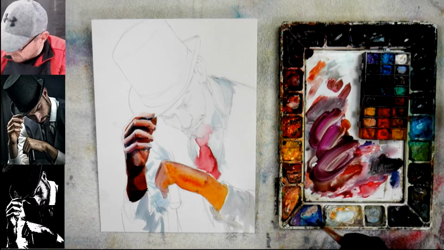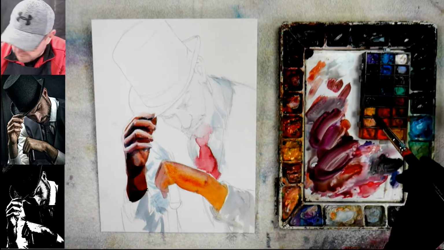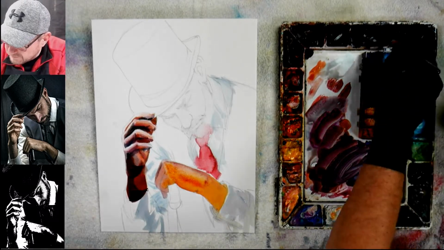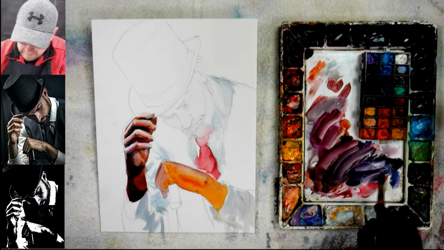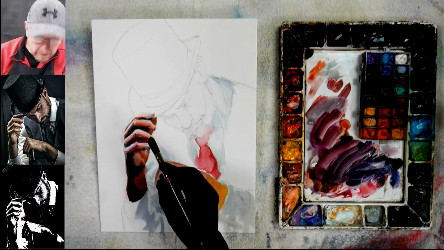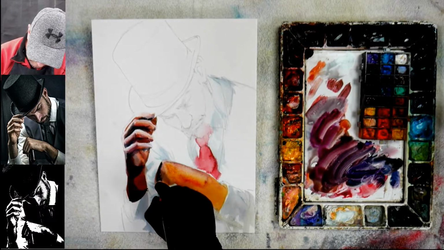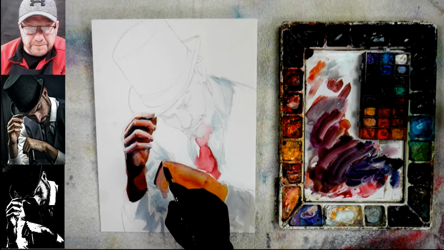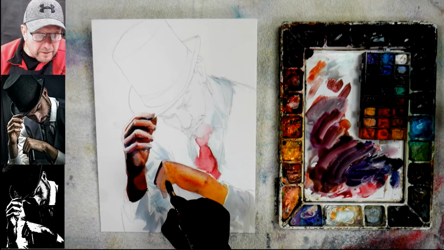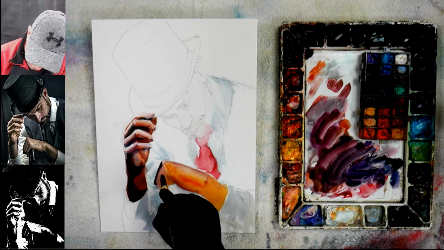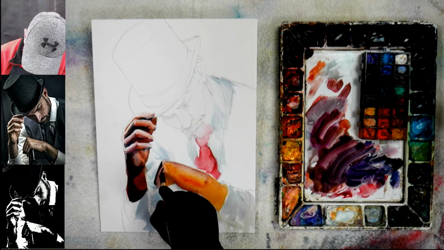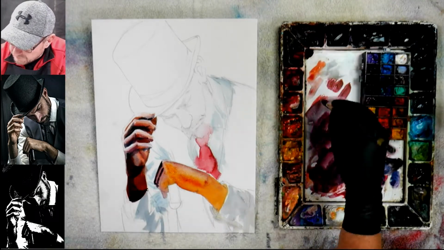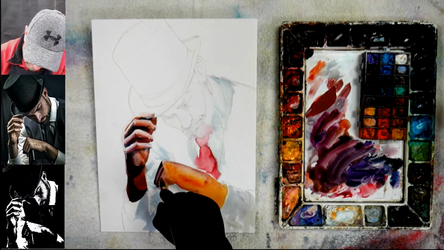So let's get some darks in here. What did I use for my darks again? I used this nice dark and a violet, some nice violets. So his hand is really dark right here, hard edged. Kind of comes around, comes down. And next finger is dark until it gets to the next part there. Don't be afraid of using some really dark reds.